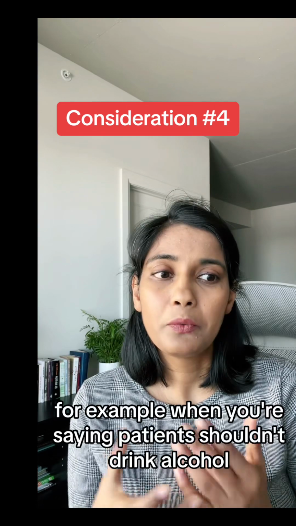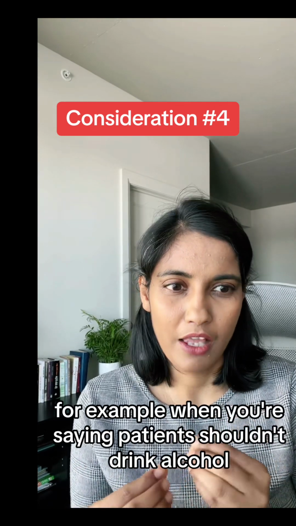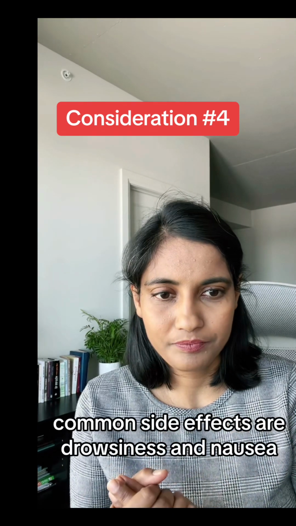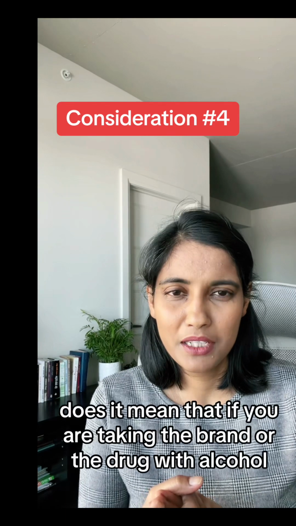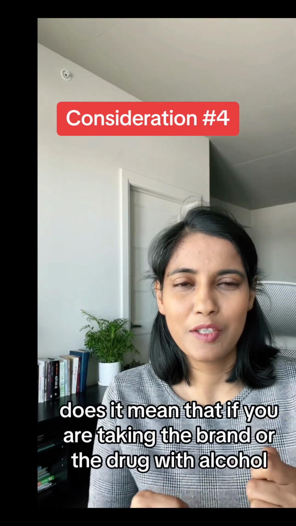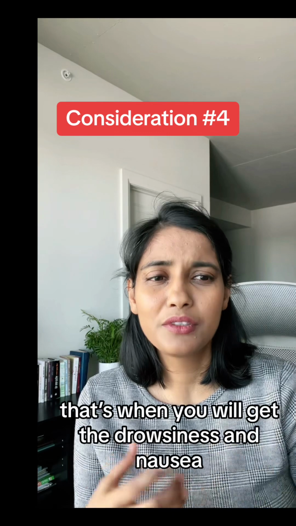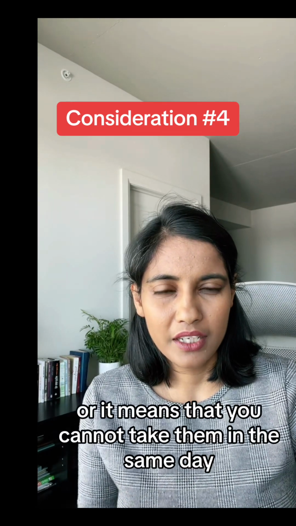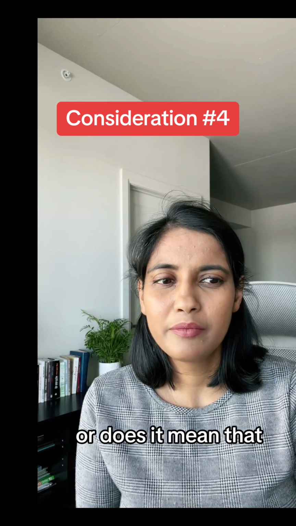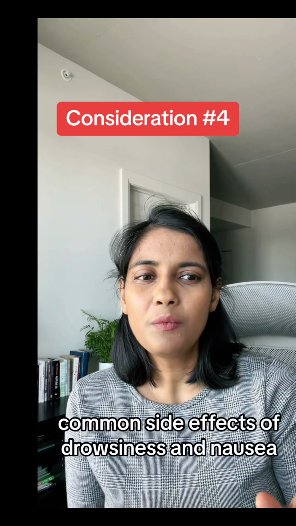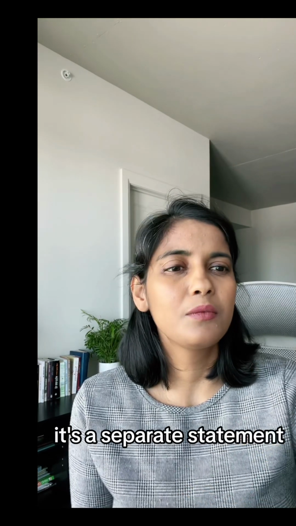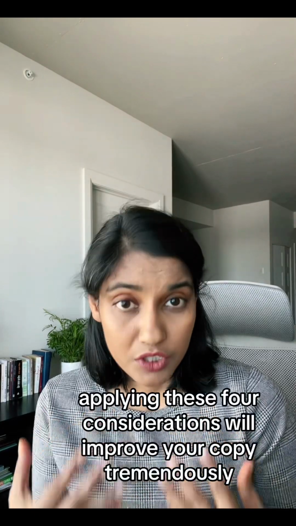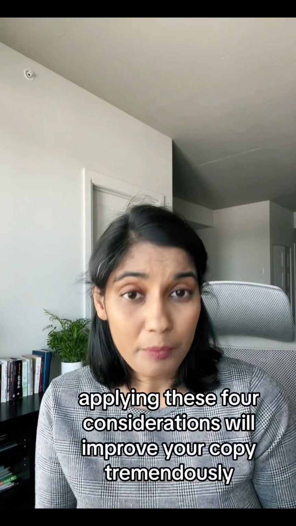For example, when you're saying patients shouldn't drink alcohol when taking brand X, common side effects are drowsiness and nausea. What does it mean? Does it mean that if you are taking the brand or the drug with alcohol, that's when you will get the drowsiness or nausea? Or it means that you cannot take them in the same day? Or does it mean that common side effects are drowsiness and nausea? It's a separate statement. If you're a medical writer or copywriter, applying these 4 considerations will improve your copy tremendously.